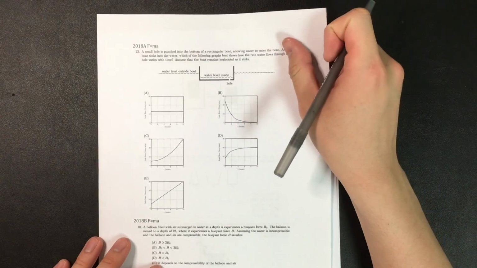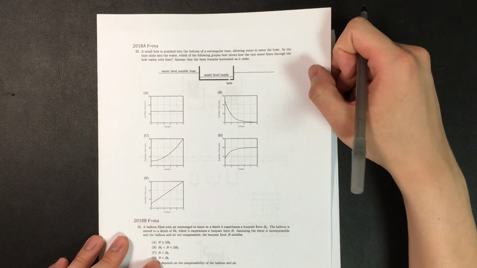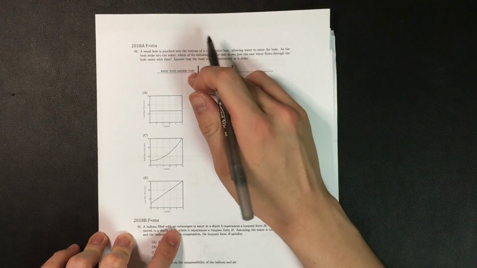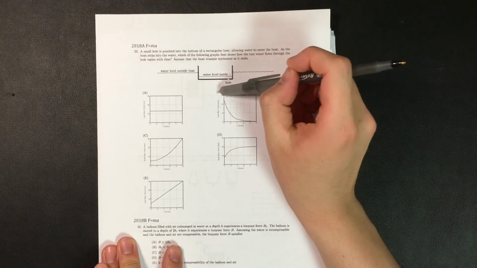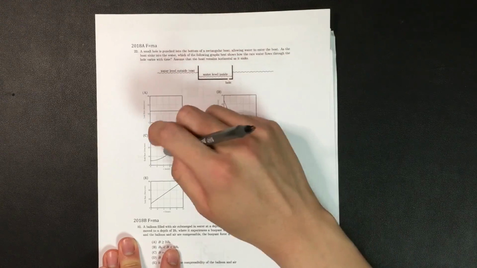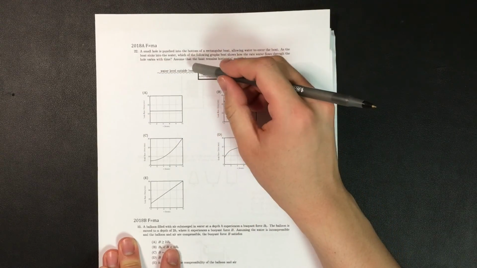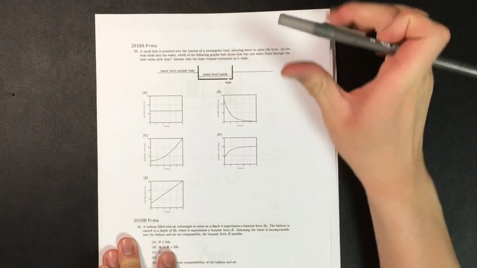The next question is question 22 from the 2018 A F equals MA exam. In this problem, there is a rectangular boat in which at the bottom there is a hole. So therefore, water would leak in through this hole. And the question is asking which of the following graphs represents the height difference between the water level outside and the water level inside the boat as a function of time.